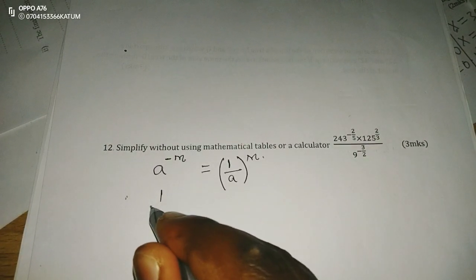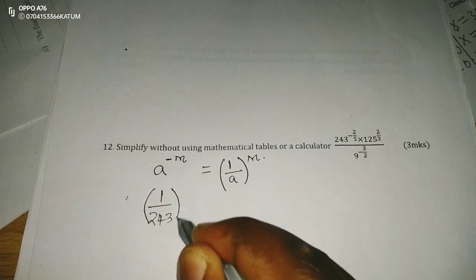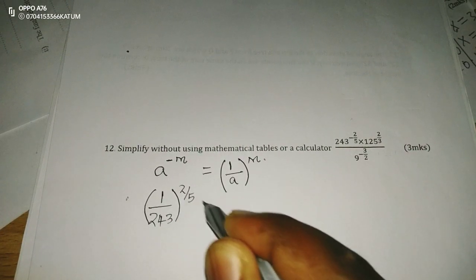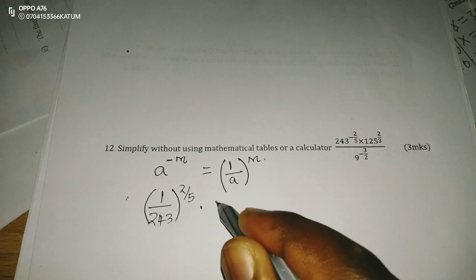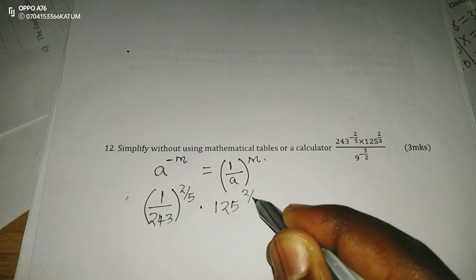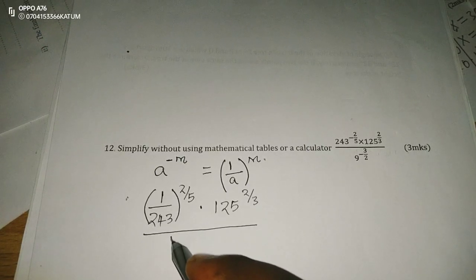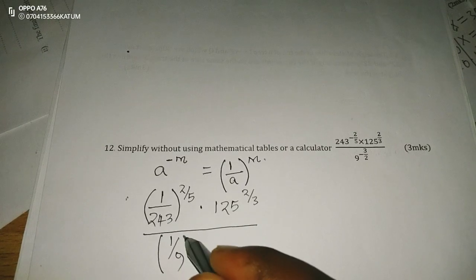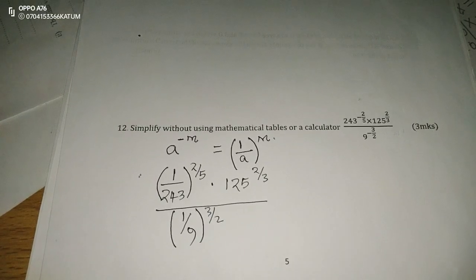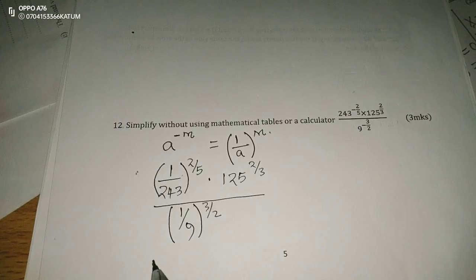Therefore, I will have 1 out of 243. Then now, because it was power 2 out of 5, now it becomes positive, multiplied by 125 raised to the power of 2 out of 3. Then everything divided by 1 out of 9. This one is raised to 3 out of 2 instead of negative. Therefore, when you take reciprocals now, the negative in the index disappears.